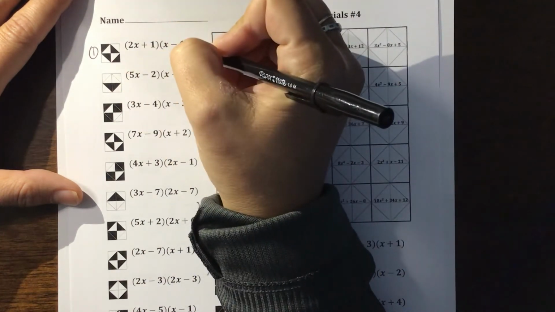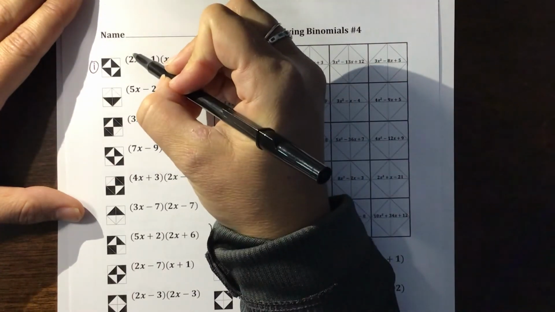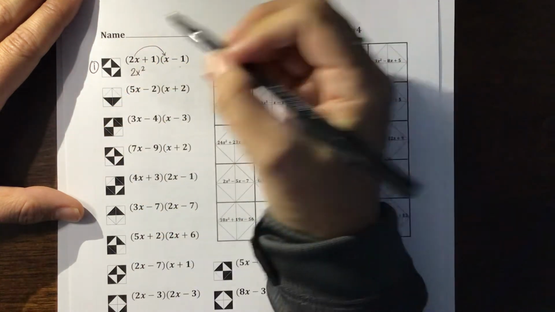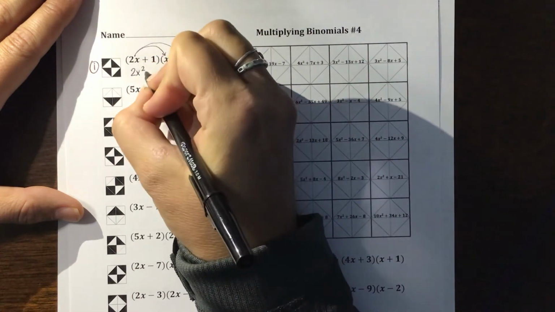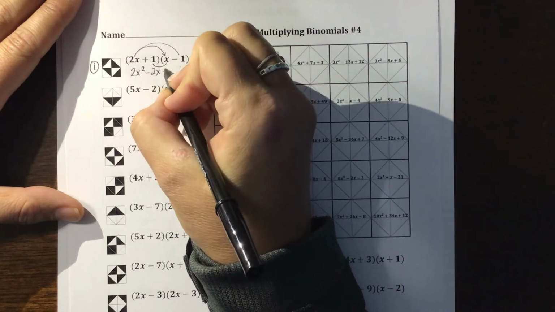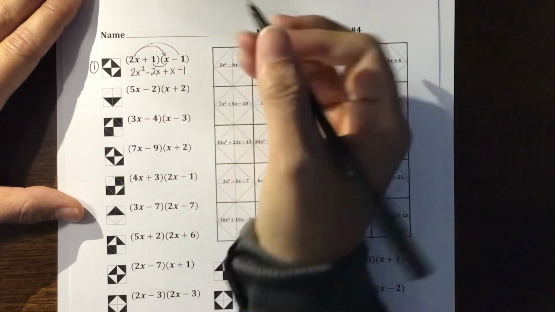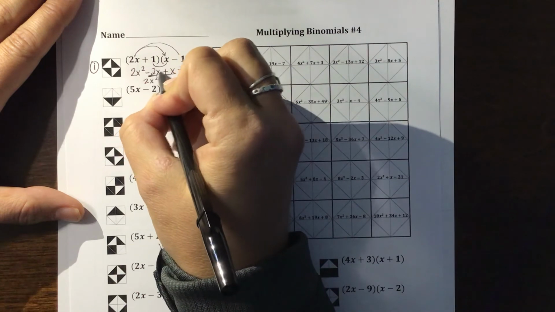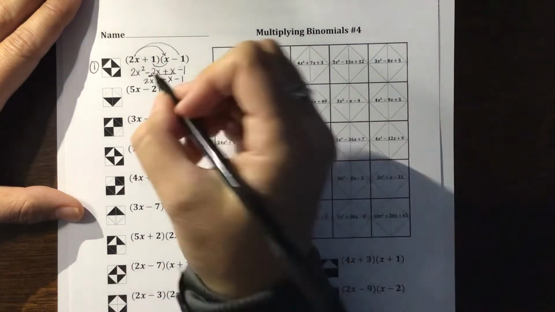So I'm going to do this first one. I'm just going to use the FOIL method, just to do this one with you guys. So 2x times x gives me 2x squared. And then I have 2x times negative 1. So first and then outer, so negative 2x. Inner, so 1 times x is just x. And then last, 1 times negative 1 is negative 1. Of course, I always combine my two middle terms. So I have 2x squared. I have negative 2 plus 1, which leaves me with a negative x minus 1. So this is my solution.